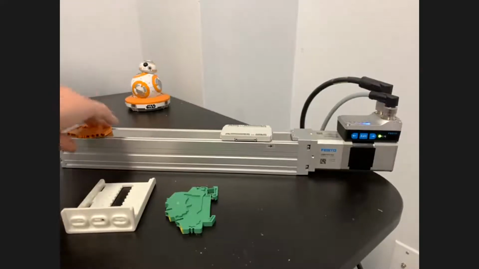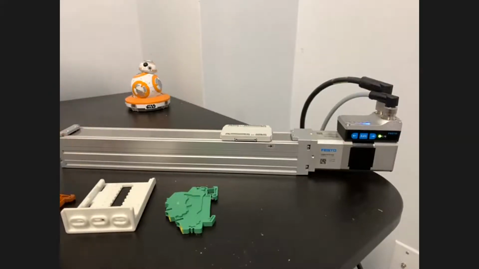Absolutely. I think positioning is what we mostly think about when we look at these kinds of actuators. This is a nice airless alternative to pneumatics. However, in this application, we're using it in a creative way to solve a unique problem.